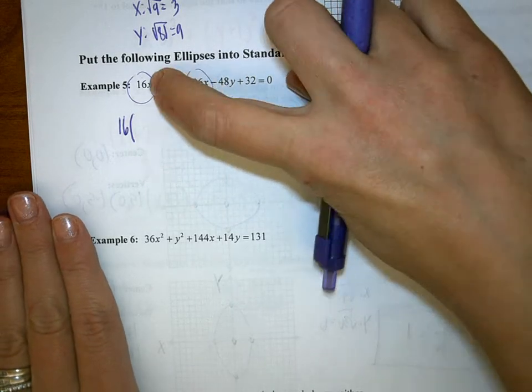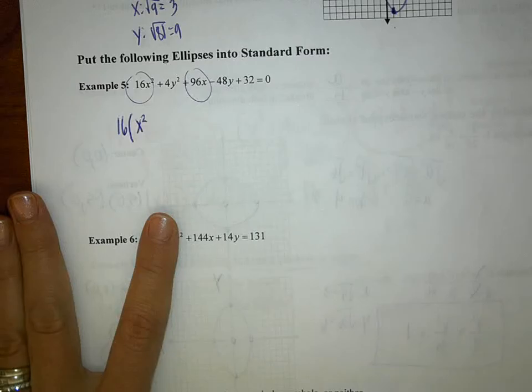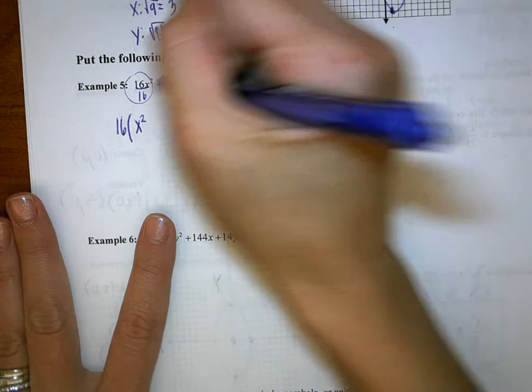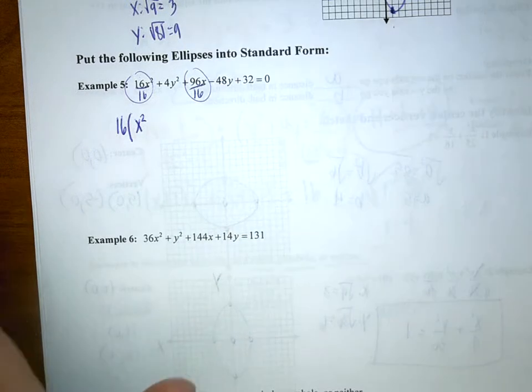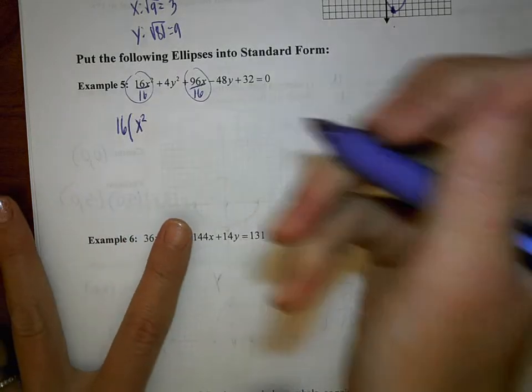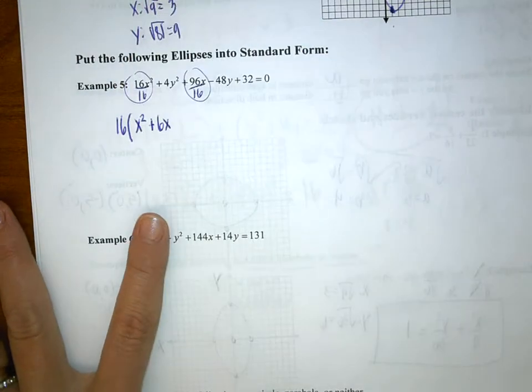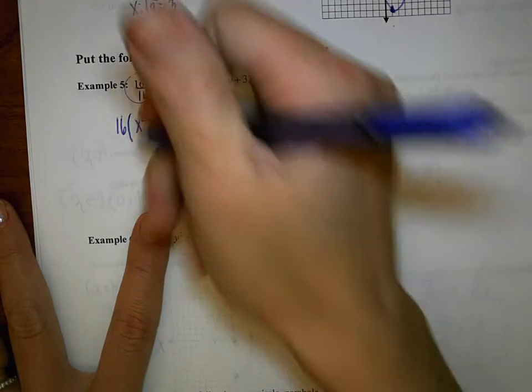Then I'm going to write x squared, and because I'm dividing this by 16, I'm also going to divide 96 by 16. And 96 divided by 16 is 6. So I get x squared plus 6x, and then what's next? Good. Plus your blank.